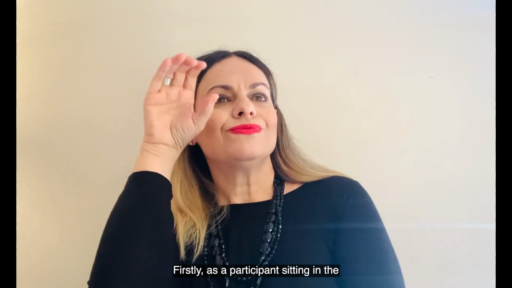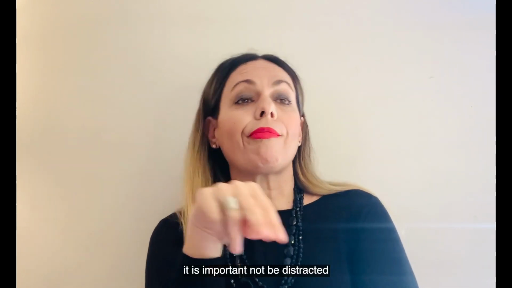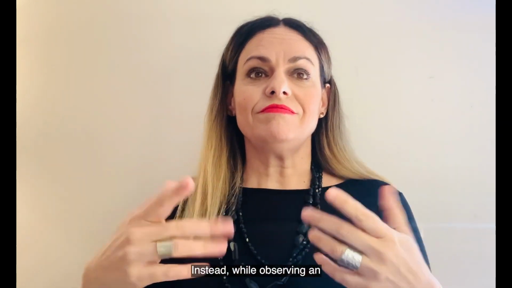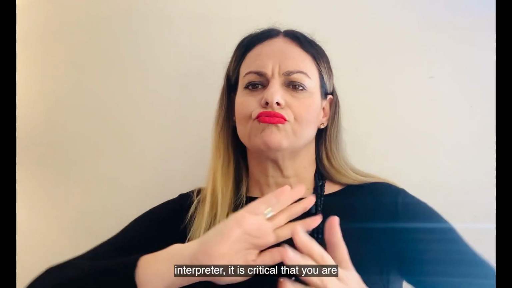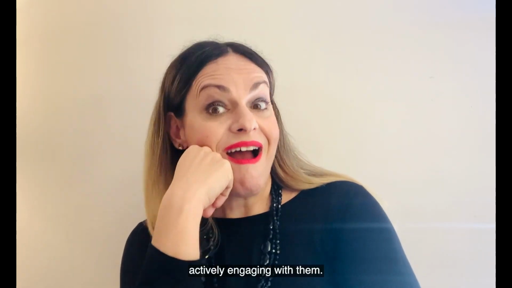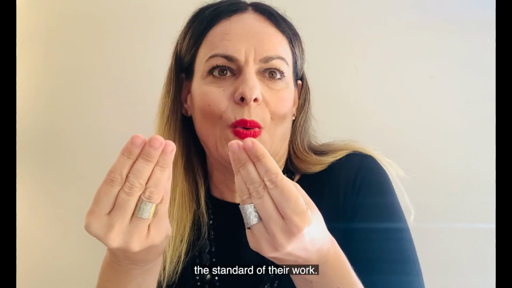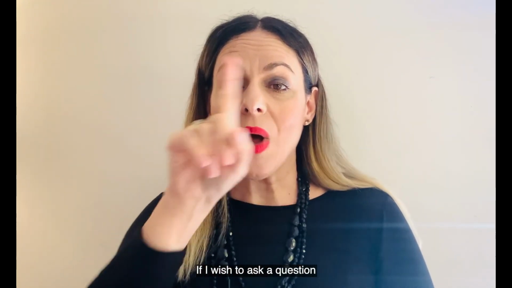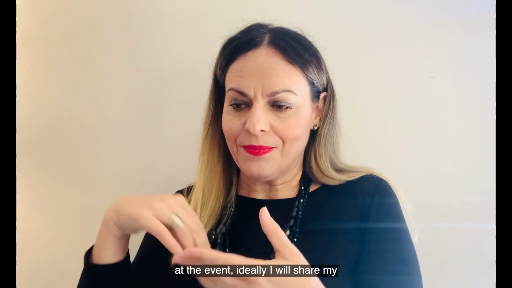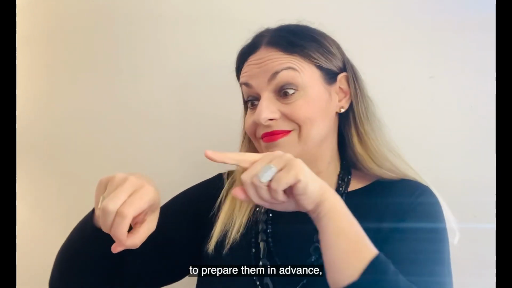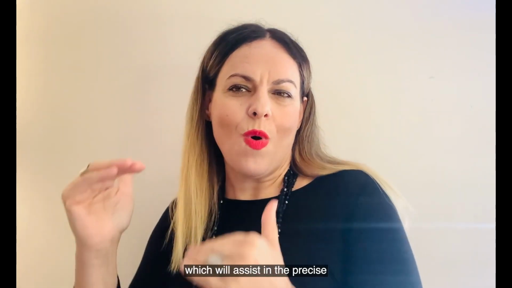Firstly, as a participant sitting in the audience of an event, it is important not to be distracted and inattentive. Instead, while observing an interpreter, it is critical that you are actively engaging with them. This can happen through eye gaze, facial expressions, or nodding. Doing so will build a rapport with the interpreter, which will positively impact the standards of their work. If I wish to ask a question at the event, ideally I will share my question with someone on the interpreting team to prepare them in advance, which will assist in the precise delivery of my question.